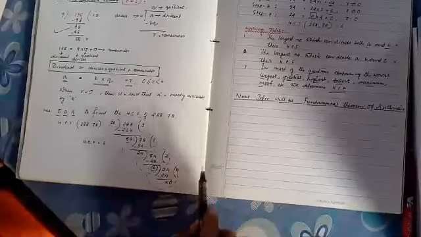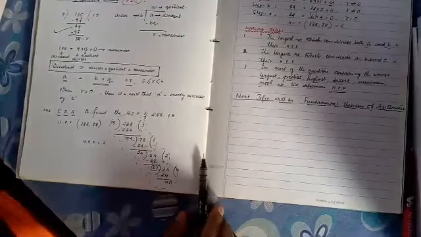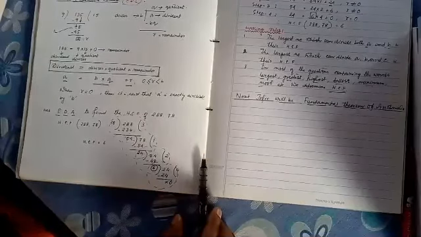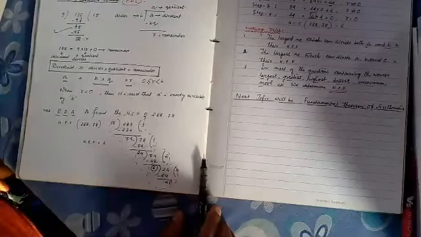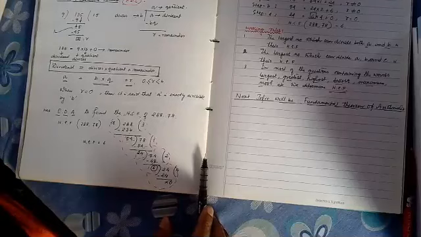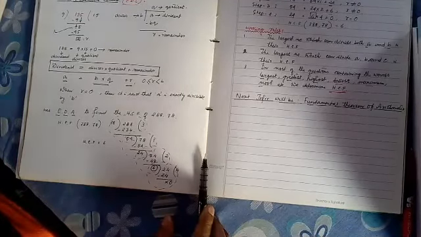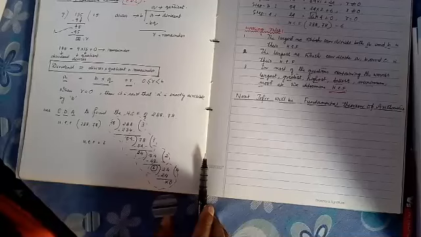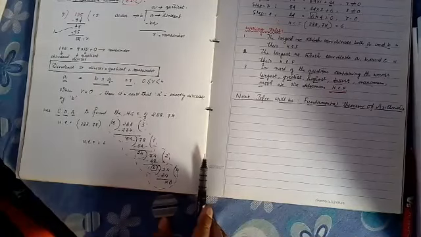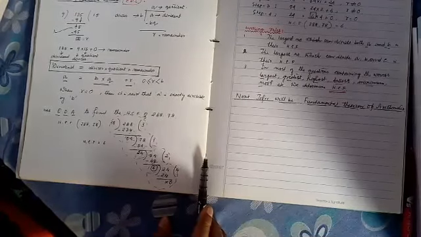Now, application of EDA, Euclid's division algorithm, to find the HCF of two numbers 288 and 78.